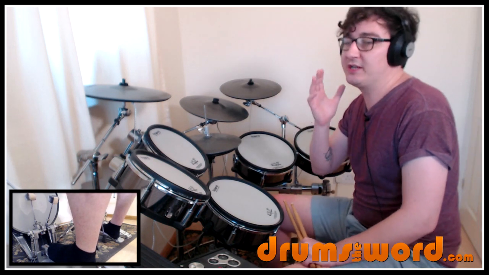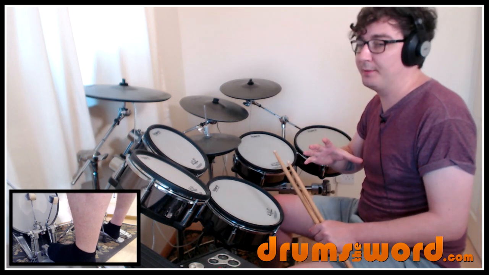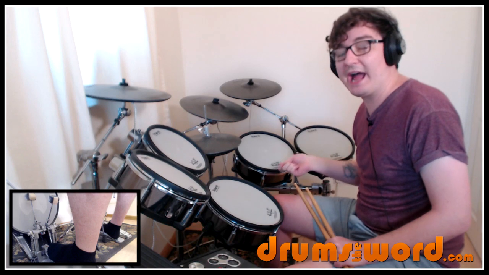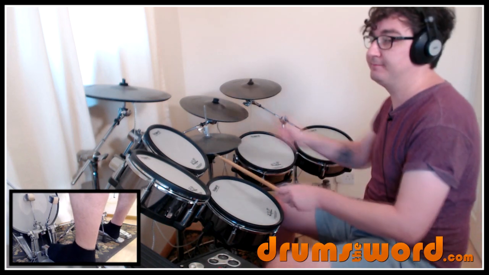But I'm just showing you the way Toby plays it, which is a little bit more technical because you're having to break up your hands a little bit more. But if you wanted to play that continuous right hand pattern on the floor tom, absolutely fine. But notice that Toby's playing.